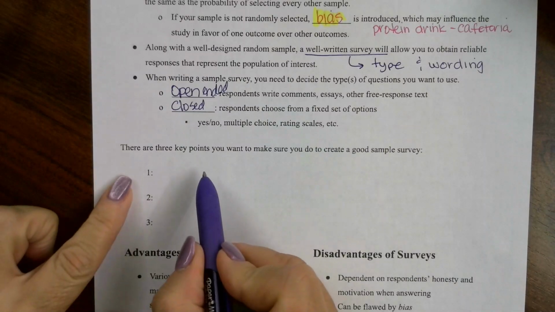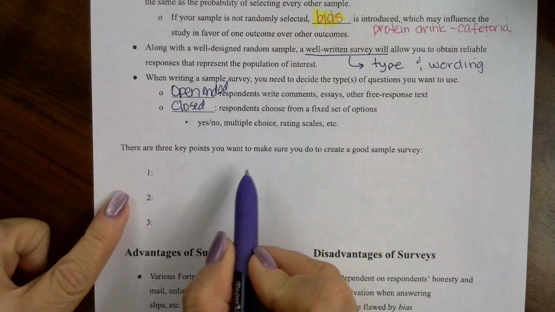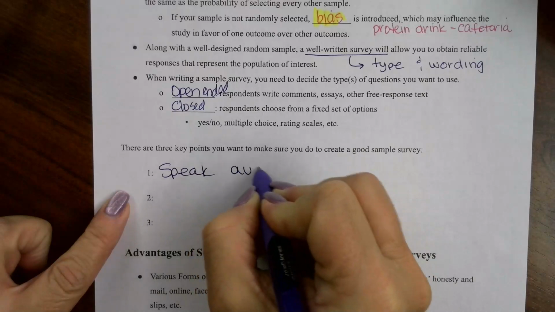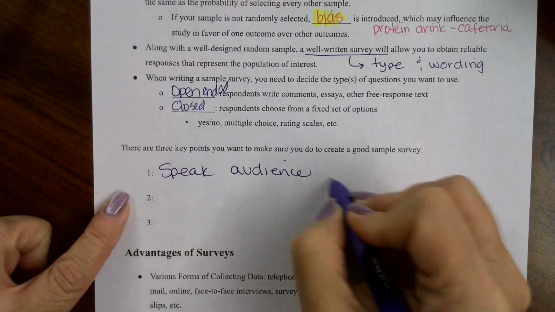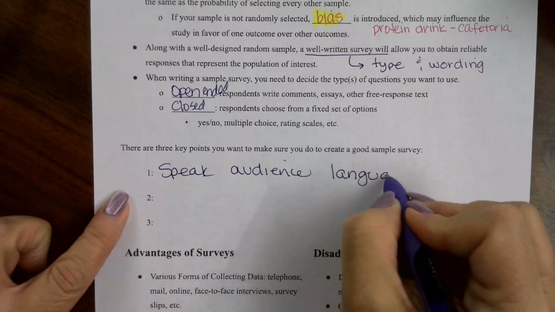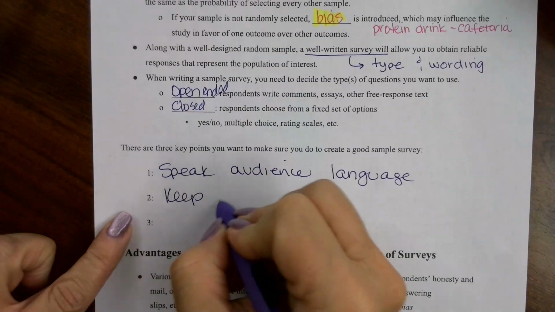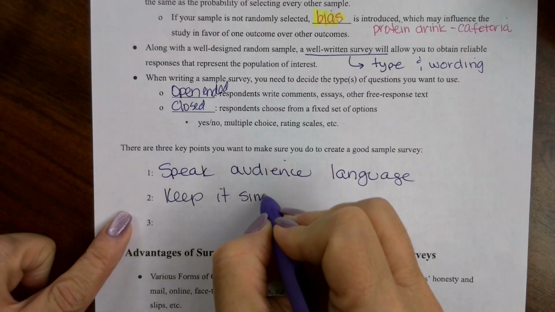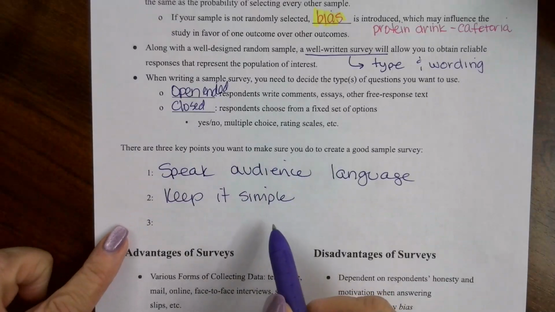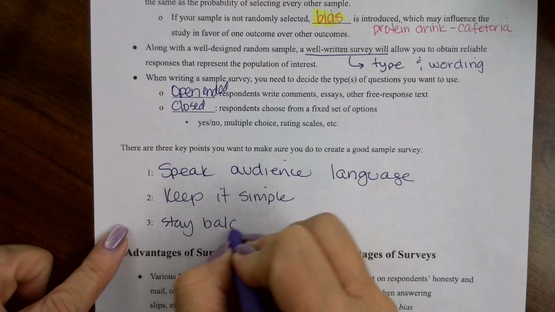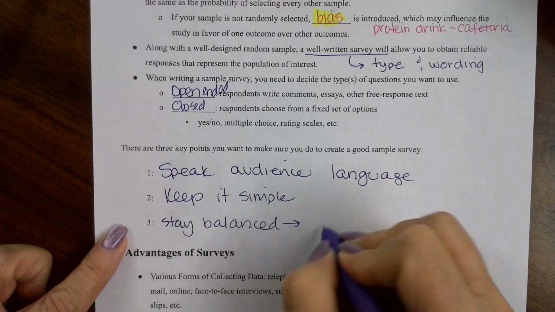So, three key points that you want to do when you make a good survey. The first one is you have to speak the audience's language. That goes back to making sure your wording's correct. The next one is you have to keep it simple. If you're writing this big long thing, nobody's going to read it. And the other thing is you have to stay balanced, not biased.